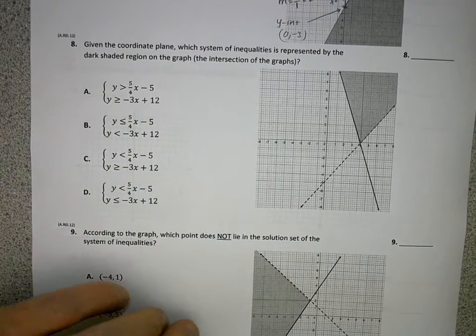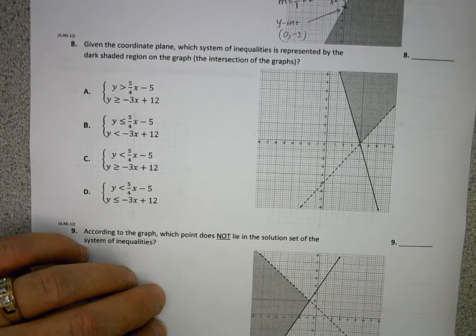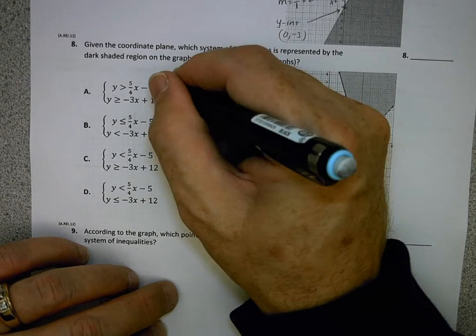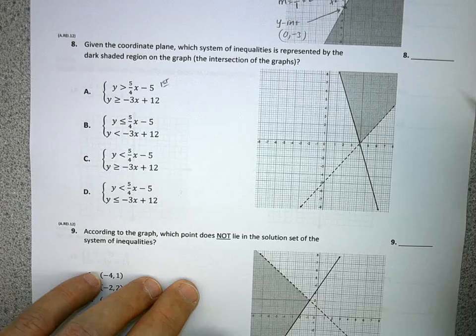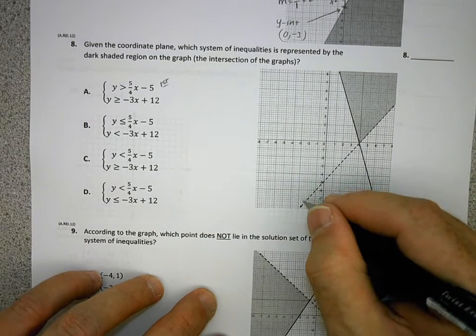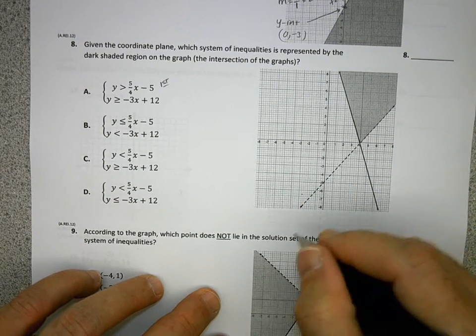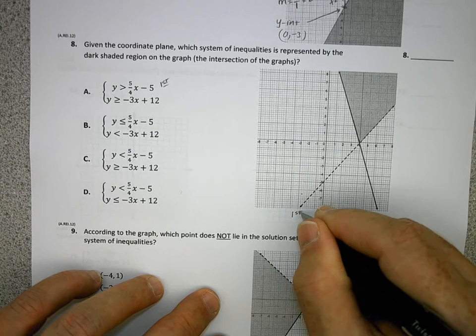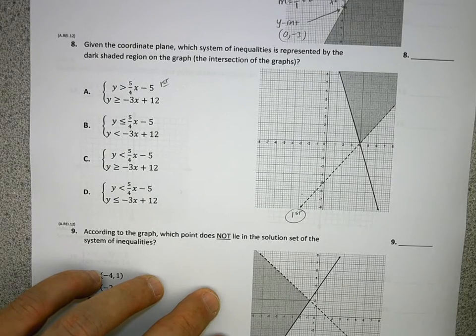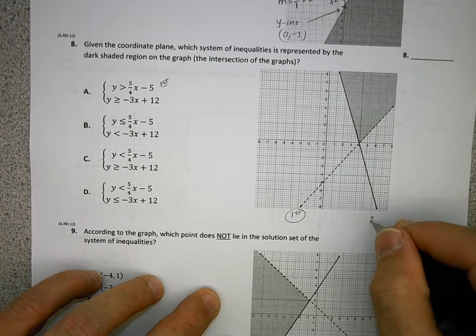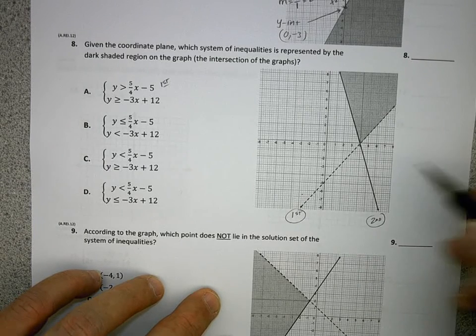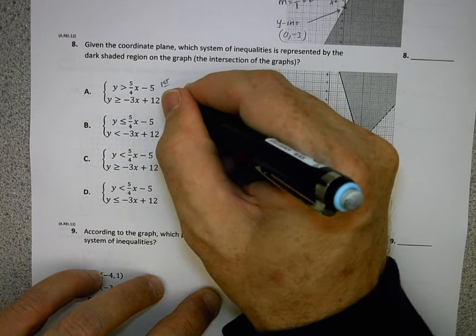So first of all, let's identify which graph is which. I'm going to call this the first equation. And notice it has a y-intercept of minus 5 down here. So that means my dotted one here, the dashed one, is the first equation. And that means, notice here, up to 12, this is going to be my second equation here. Just important to make sure so I know what I'm looking at here.